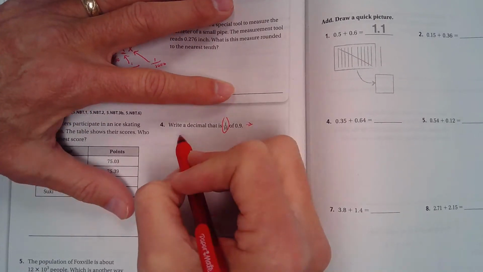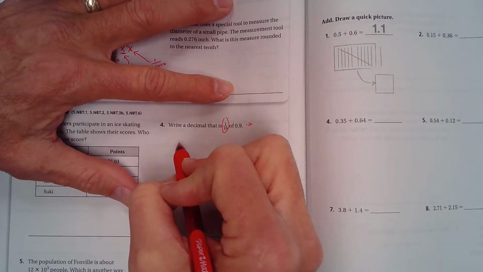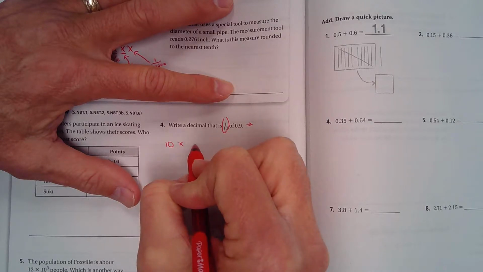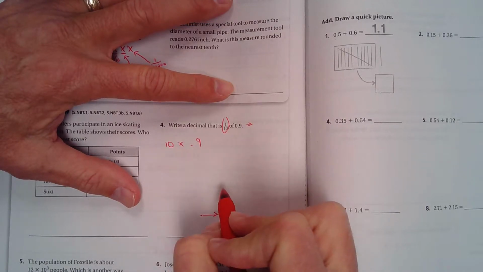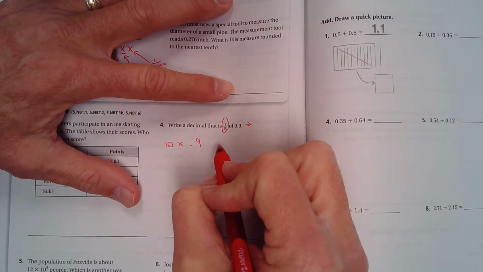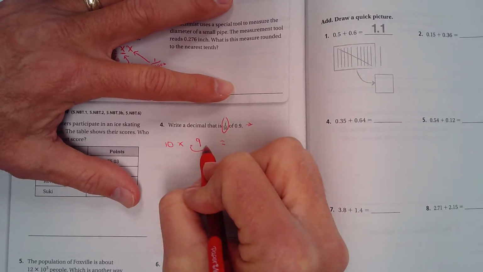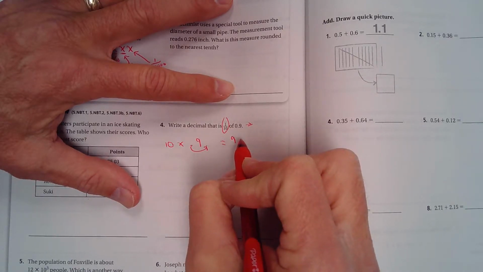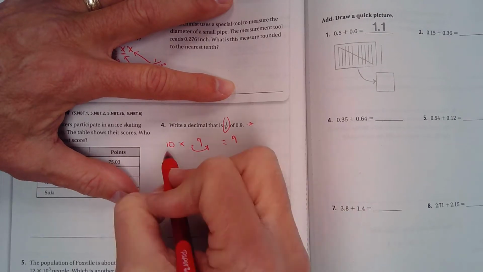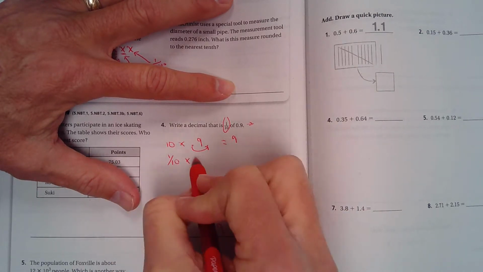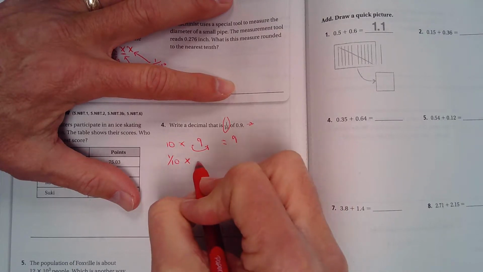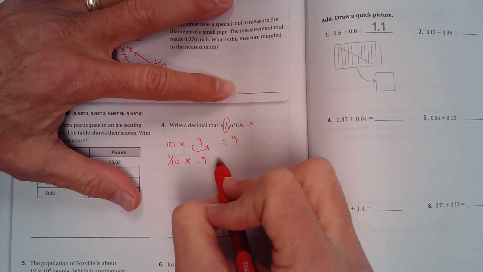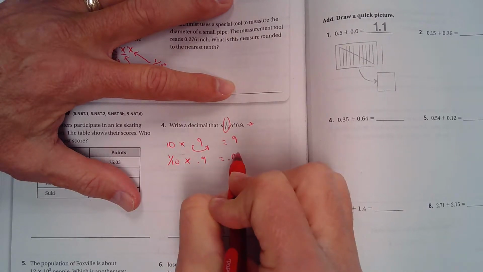If you see a question that says write a decimal that is 10 times 0.9, well, what would that be? 10 times 0.9 would be simply 9, because you just moved the decimal over one place. All right? And so 1/10 of 0.9, we moved the decimal again, but we moved it the opposite direction, and that would be 0.09, as I said a moment ago.